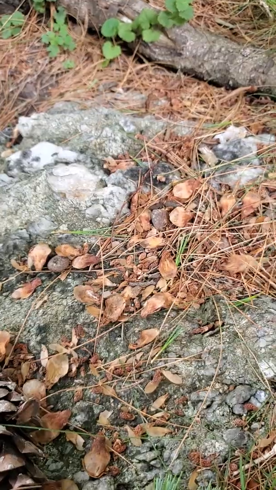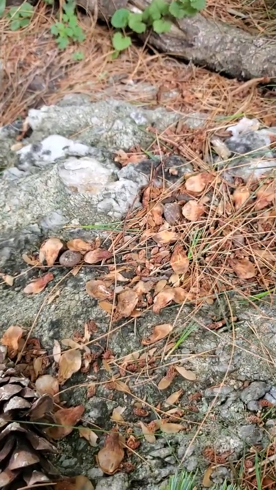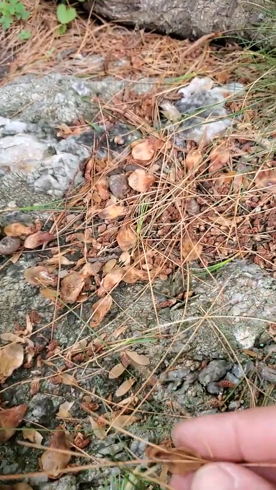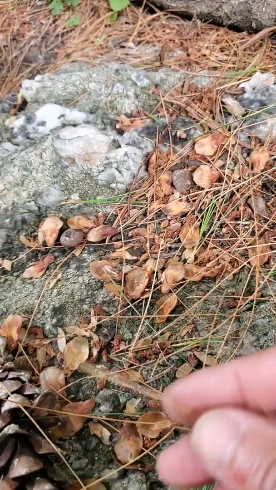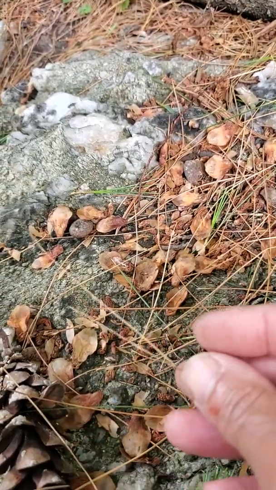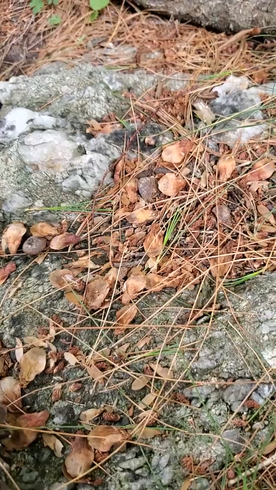And also all these needles that have fallen. If you live in an area where there are lots of pine needles, you can actually rake them up, and they make great mulch for your garden beds.